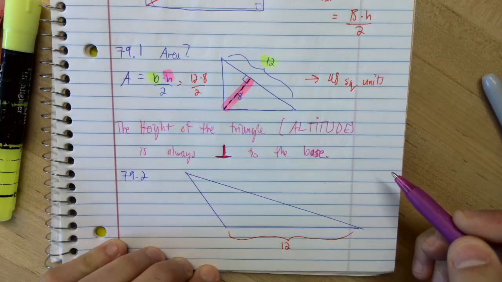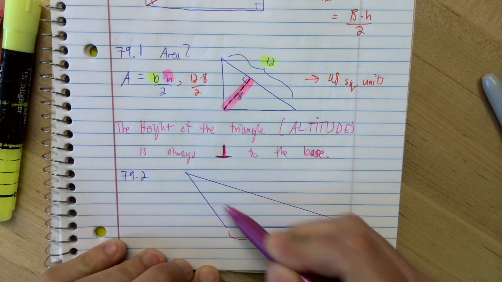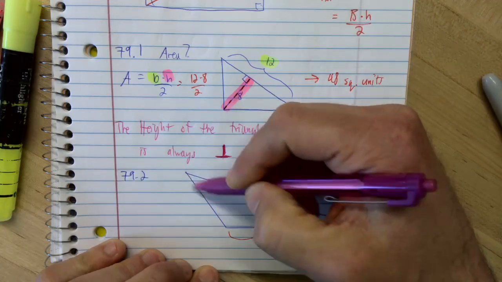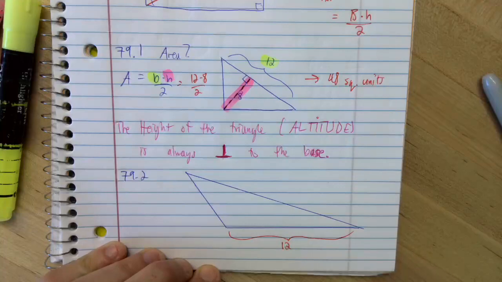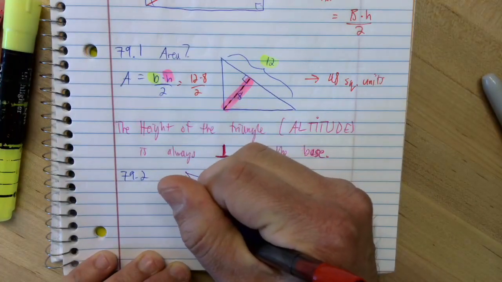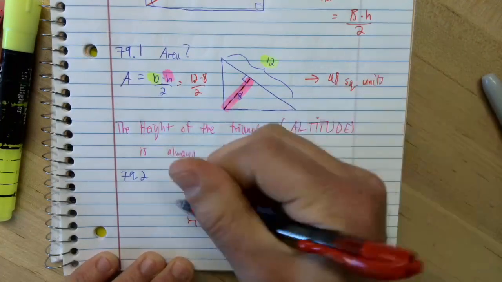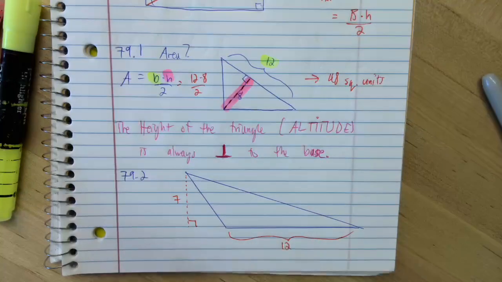Okay? This one's got to be perpendicular. So I can't make that the height. This side cannot be the height. It's not perpendicular to the base. So here's what I got to do. I got to have a little dotted line over here. I got to show that it's perpendicular. And then I got to have a value. So let's make that one 7.